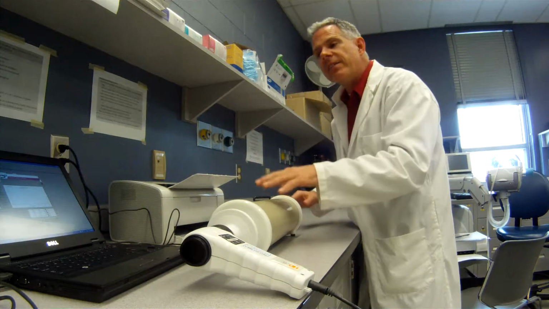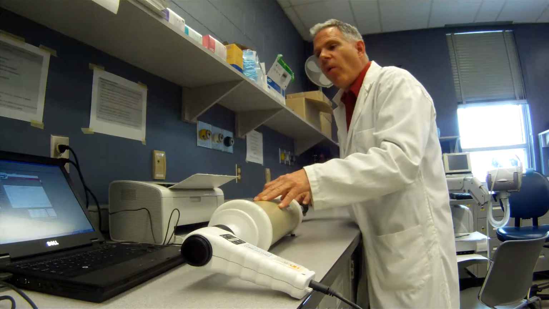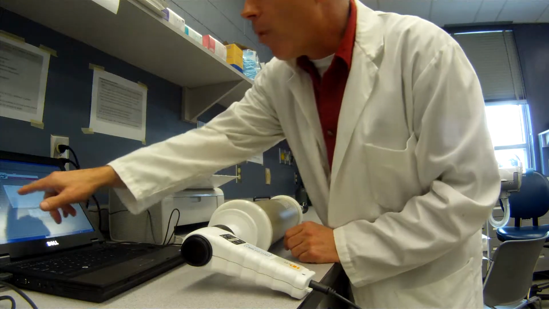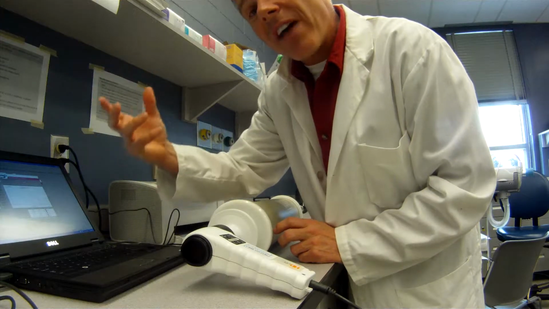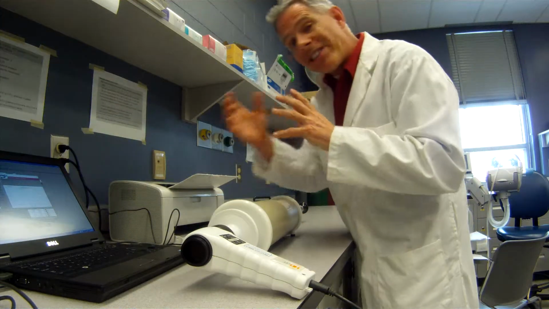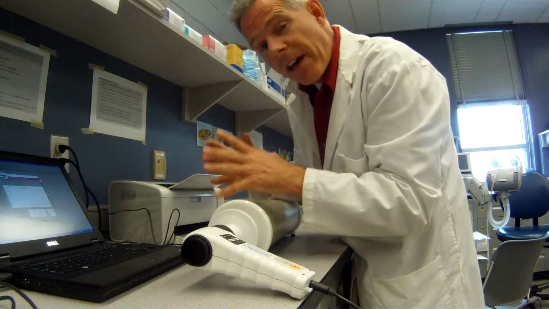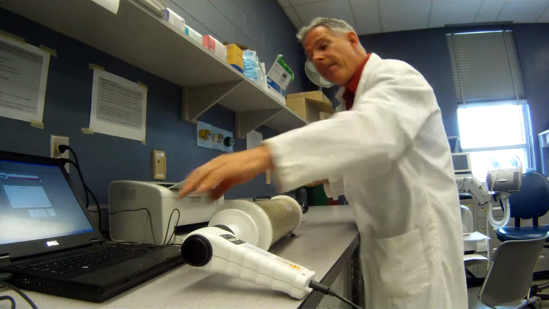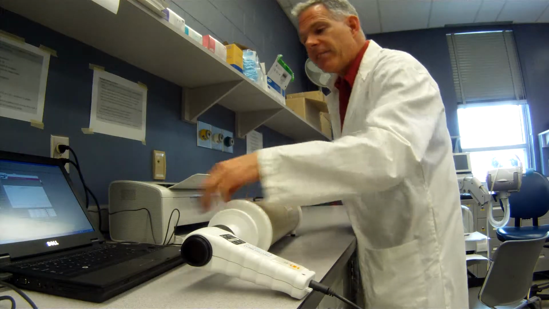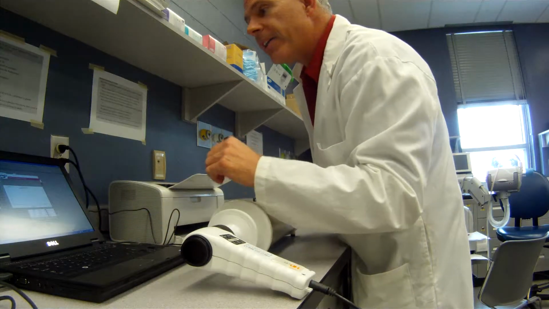Now it doesn't give us any guidelines. You just need to know that we want to make sure it works at a medium flow rate. So I pull back on there to get to about that 4 to 5 liters per second. I measured my volume at 3.03 liters, so you have to read that off the screen to make sure it's correct. That was on inspiration, so let's try it on exhalation. And it read it as 3.98.